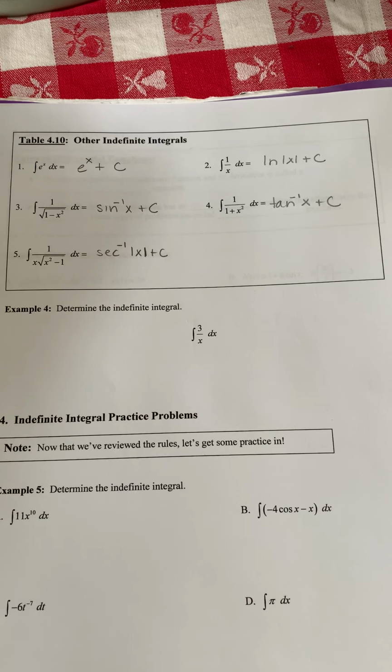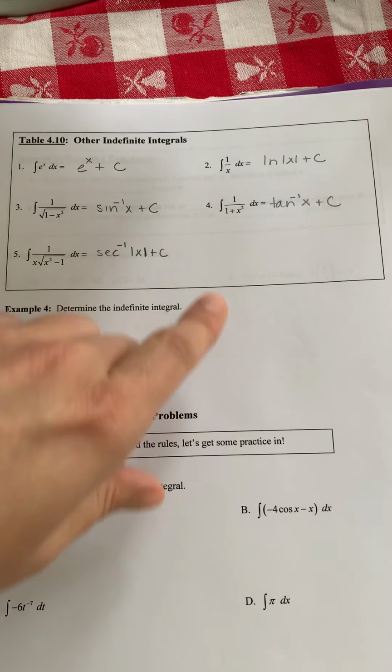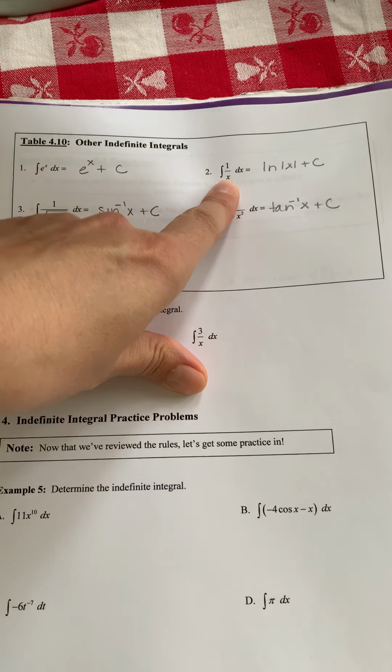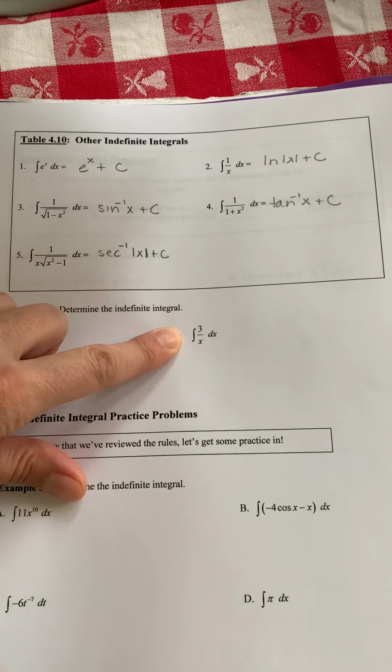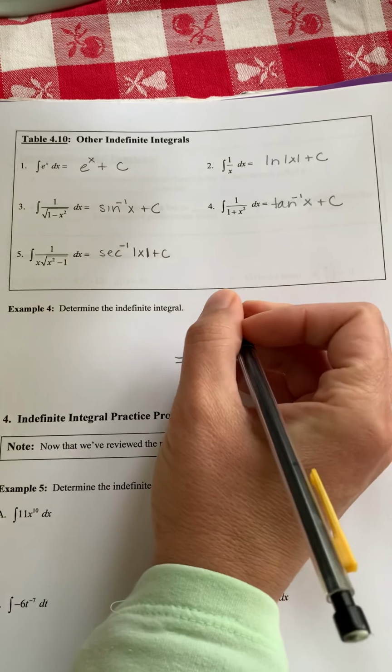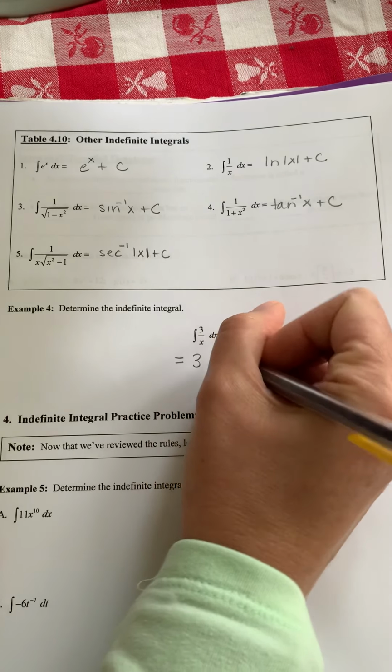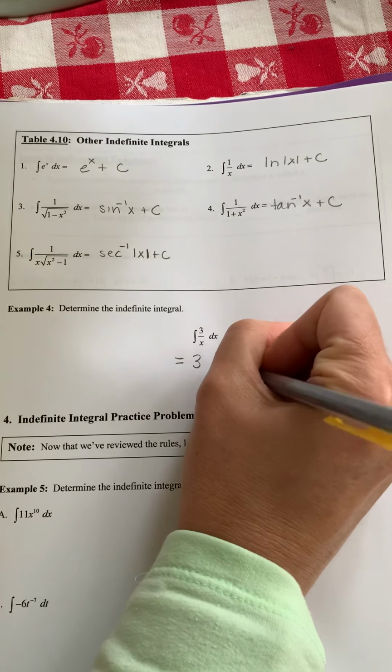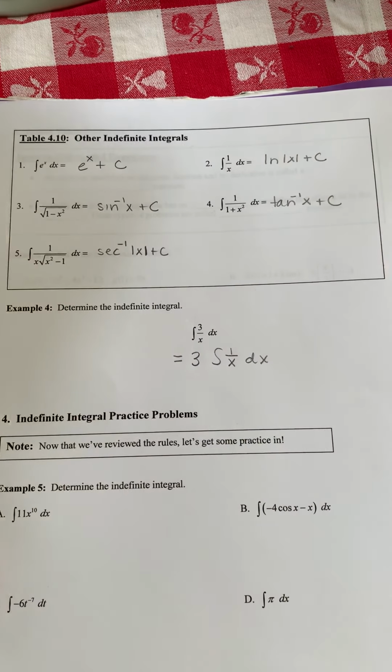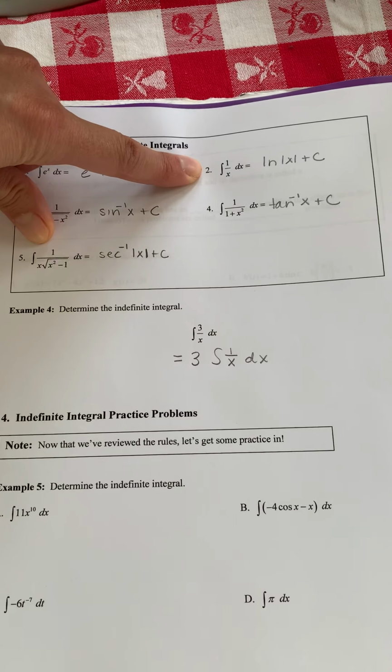In example 4, we have to recognize which one it is from our box here. It looks closest to this, except we have a 3 instead of a 1. Remember, constants can be pulled out. So we have the 3, and you can go ahead and take that out so you can match it up with this one right here.